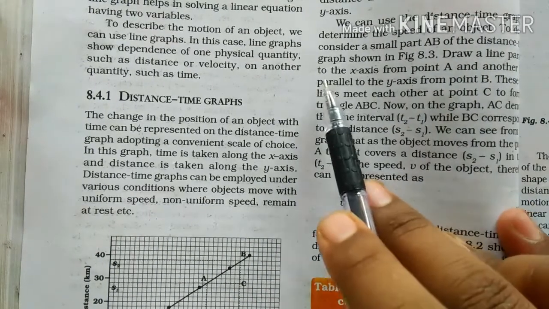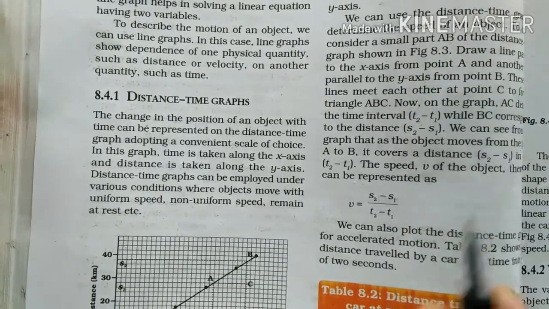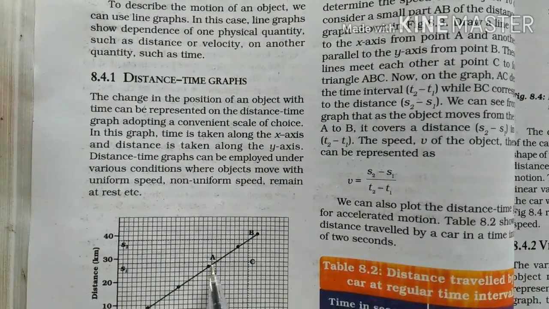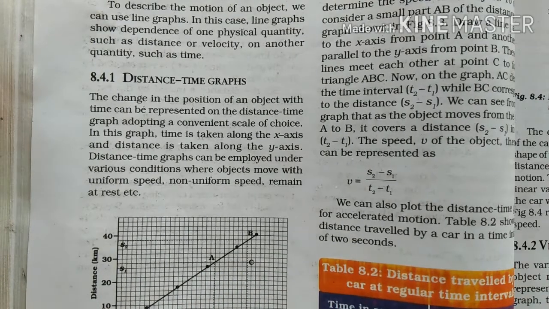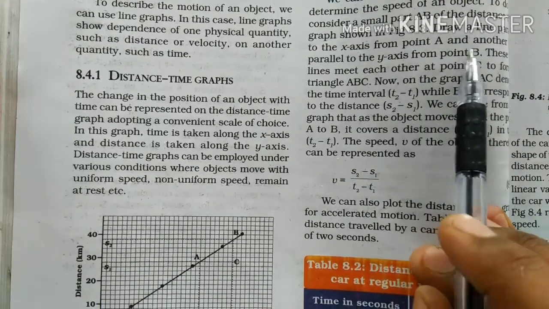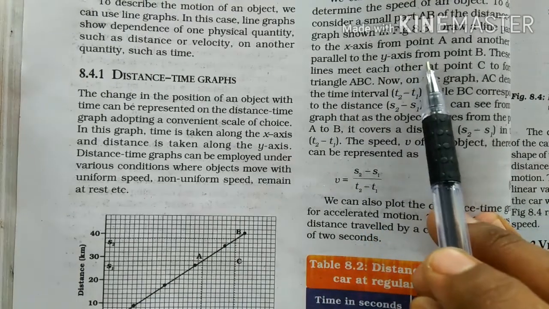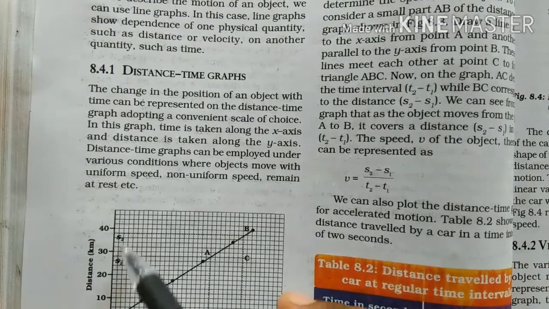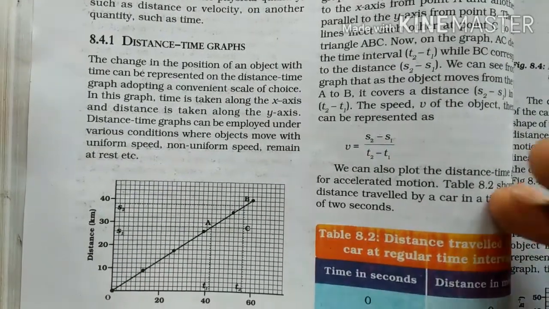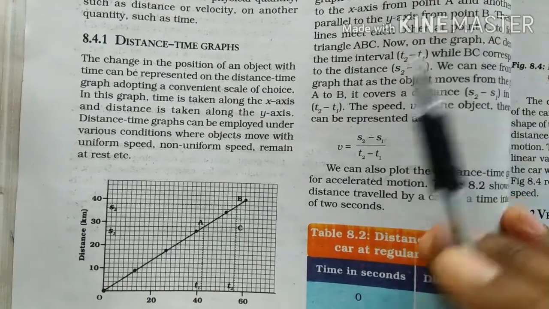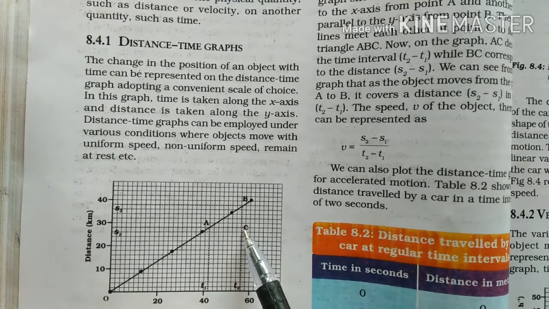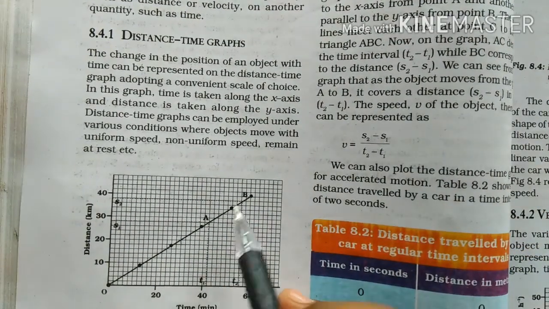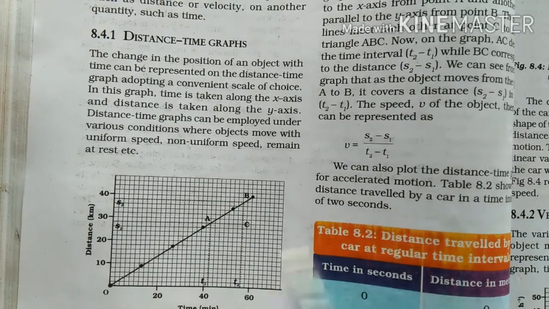Draw a line parallel to the x-axis from point A. Means you have to draw one parallel line from the point A. See here, one parallel line we have taken, and this line is parallel to the x-axis, and another line parallel to the y-axis from point B. These lines meet each other at the point C to form a triangle ABC. Here A, here B, and here C.